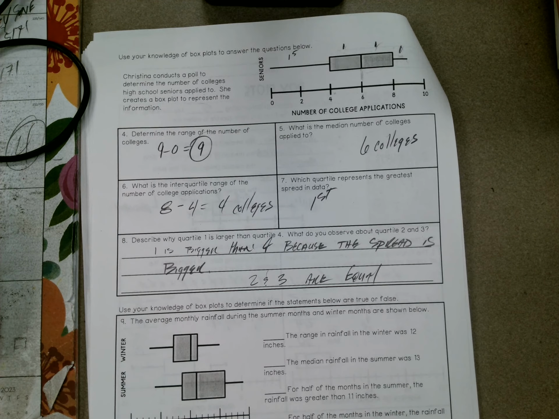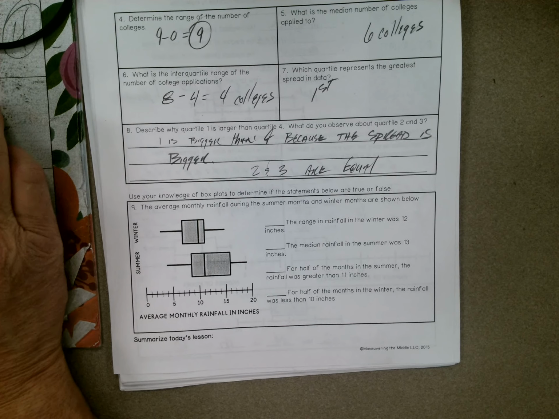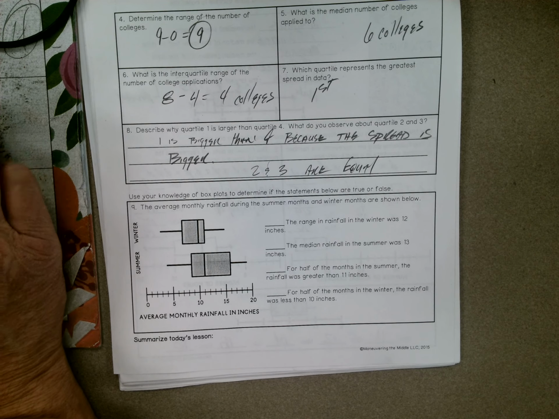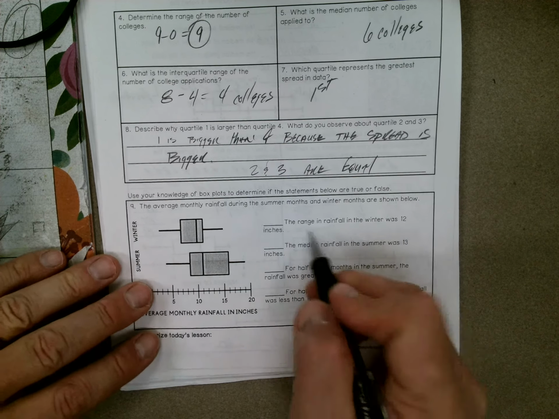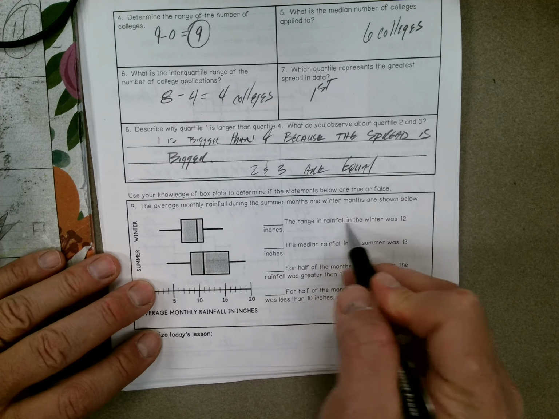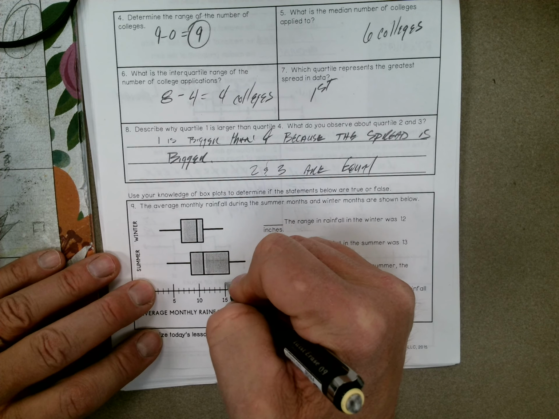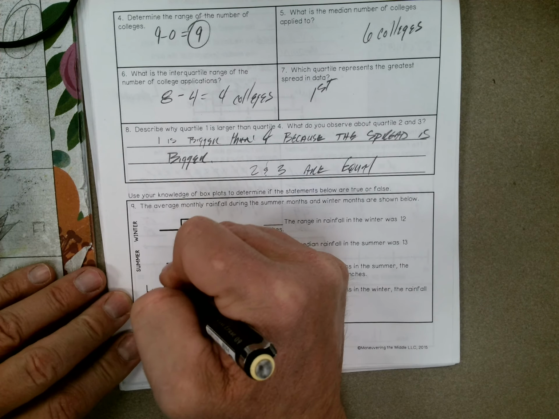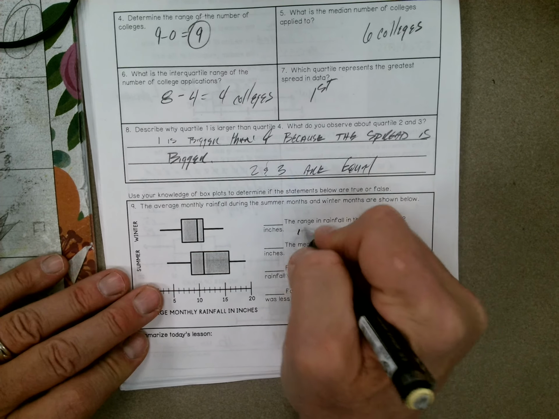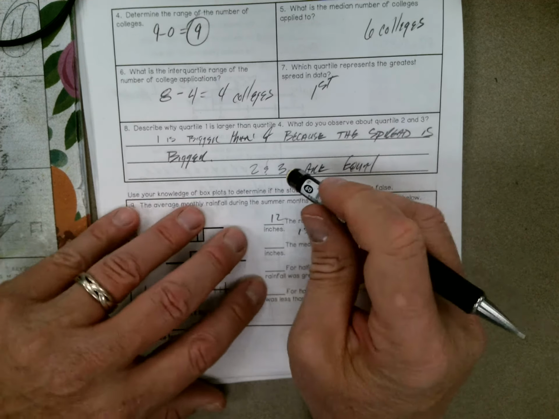Yeah. Okay, we're rolling right along. Good lesson here, huh? You like this? Hope so. Number 9. The average monthly rainfall during the summer months and winter months are shown below. The range in rainfall was 12. Okay, so we've got to kind of read down through that. It's 15 minus 3. Yeah, 15 minus 3 is 12. So I guess we want to put true there.